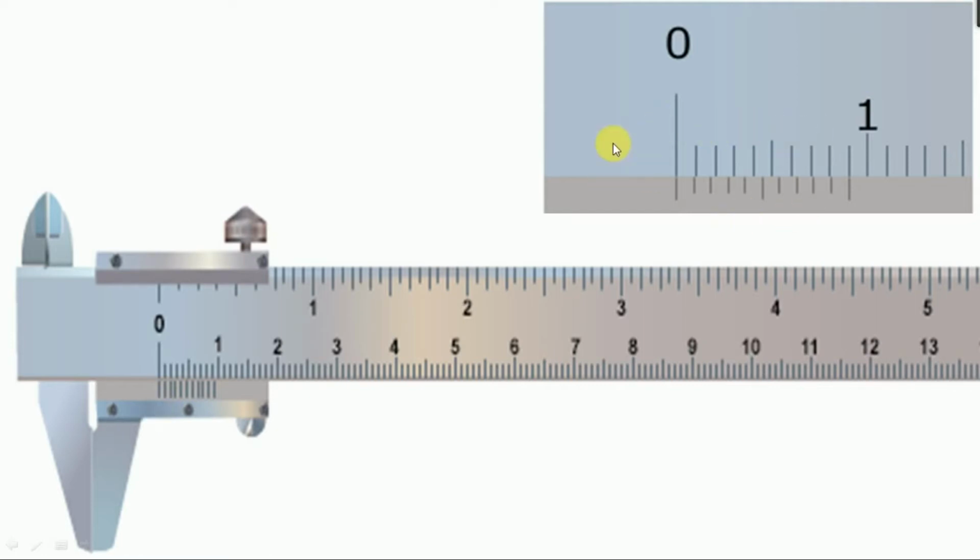In this picture you can see the magnified part of a vernier caliper. The upper scale is the main scale and it is in millimeter or centimeter, so each division is 1 millimeter, and the minimum length which we can measure from the main scale is 1 millimeter or 0.1 centimeter. The measurement below 1 millimeter is measured by the vernier scale. So the main scale can measure up to 0.1 centimeter and the remaining length is measured by the vernier scale.